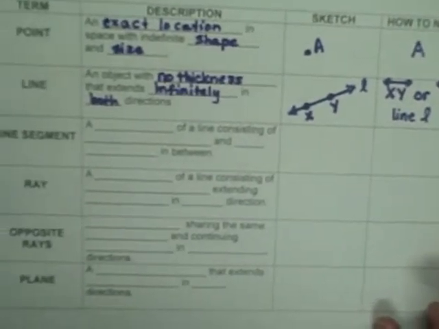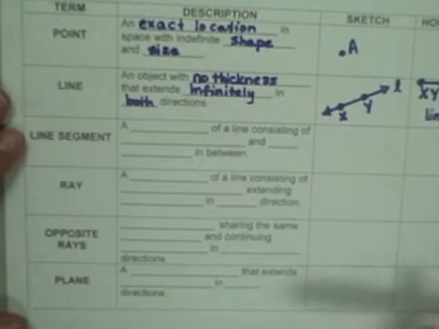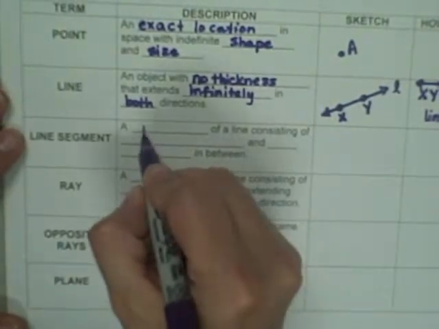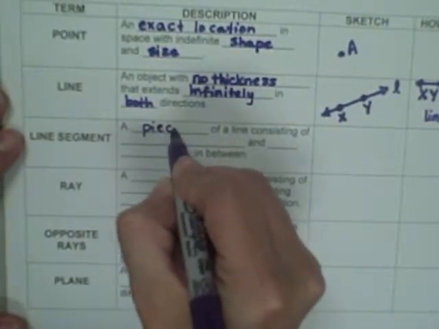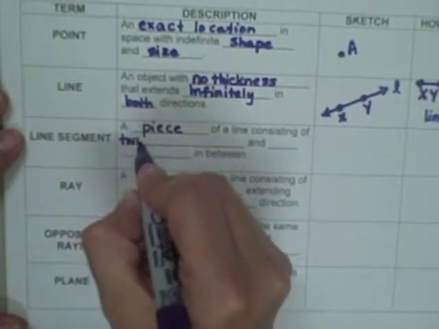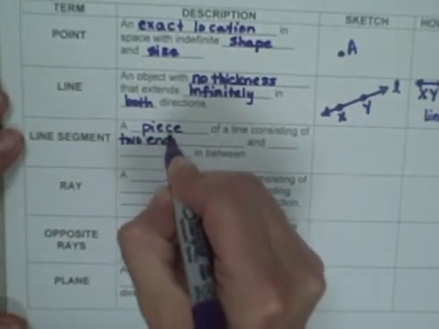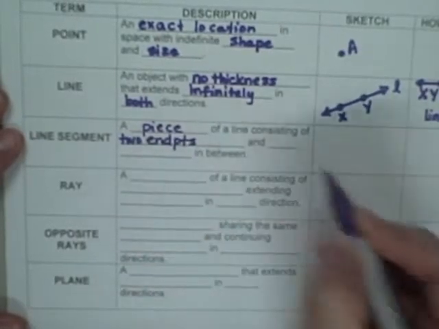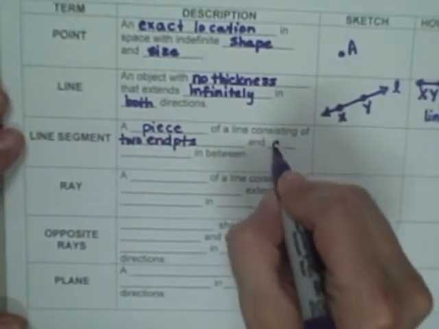Next, let's look at a line segment. A line segment is a piece of a line consisting of two endpoints and all points in between.